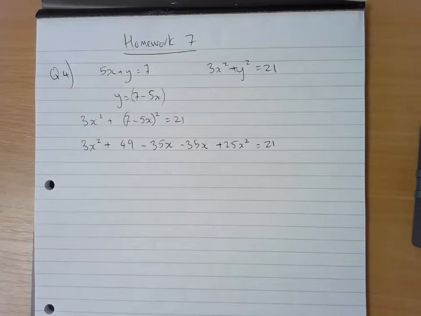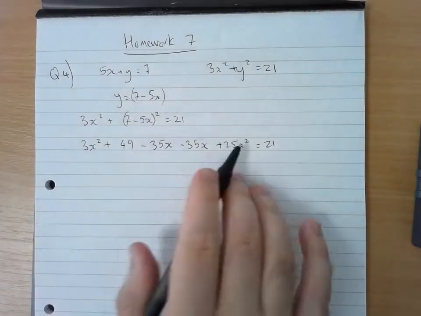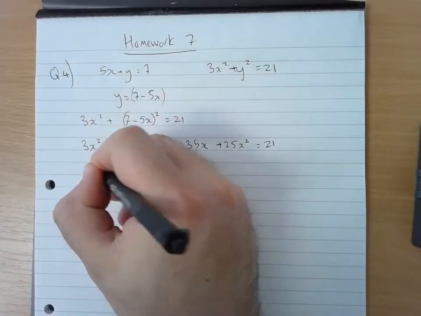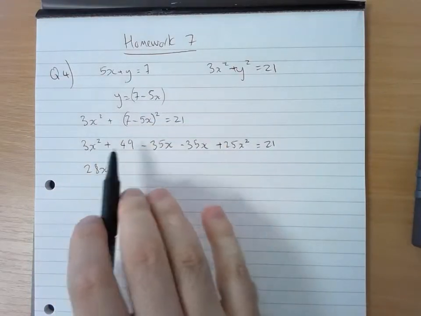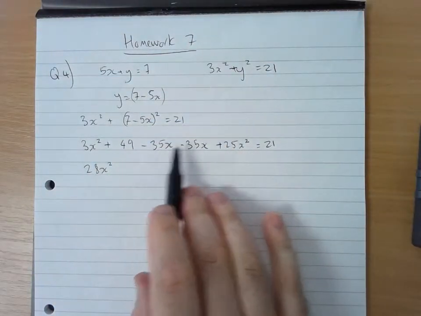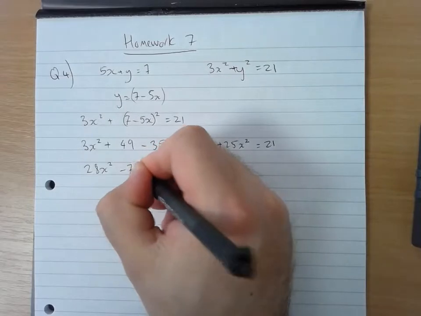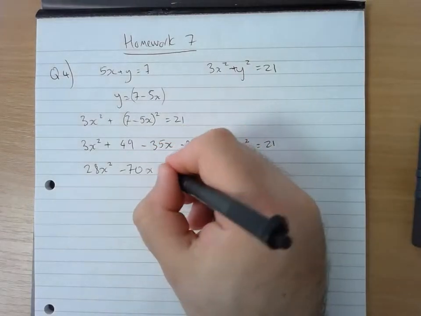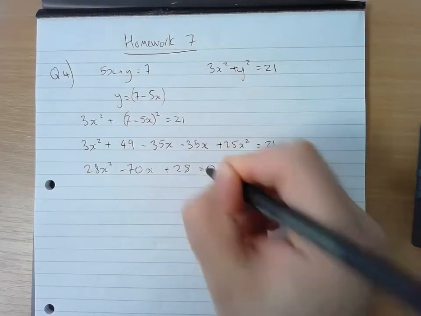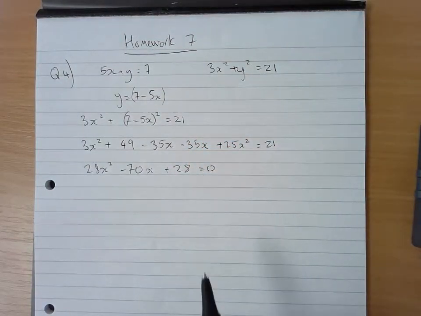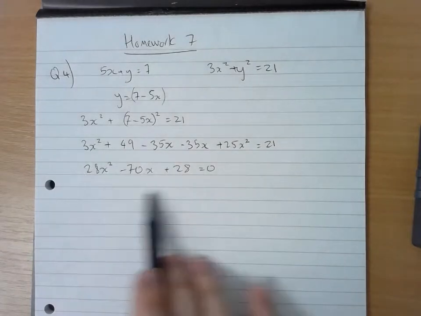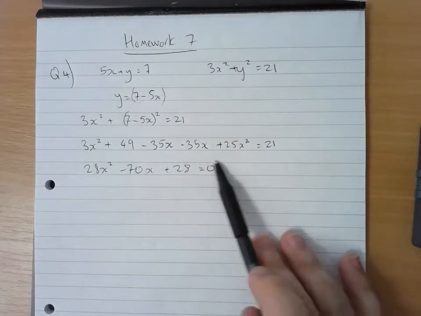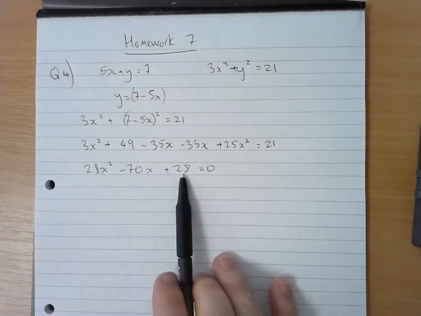Now these numbers have got quite big, so hopefully we're going to get a common factor that allows us to cancel down. Collecting up like terms, we've got 28x squared, and we've got minus 70x, and then we've got 49 take away 21, which is plus 28 equals 0. So standard rule with any quadratics, get all of the x's together on one side equals 0, and we're going to try and cancel this down and factorize it.